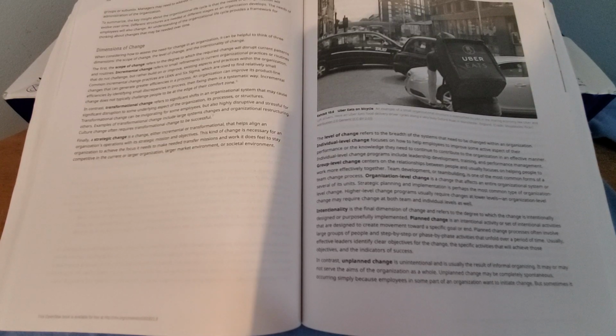Finally, they speak on strategic change, which is a change, either incremental or transformational, that helps align an organization's operations with its specific missions and objectives.